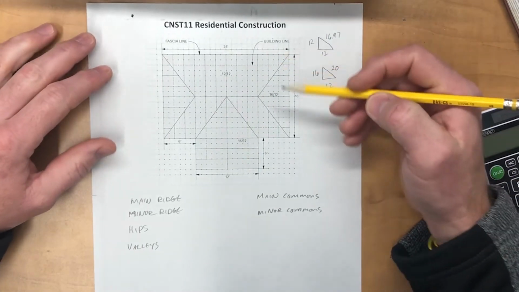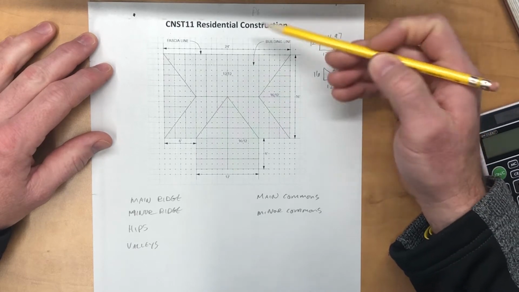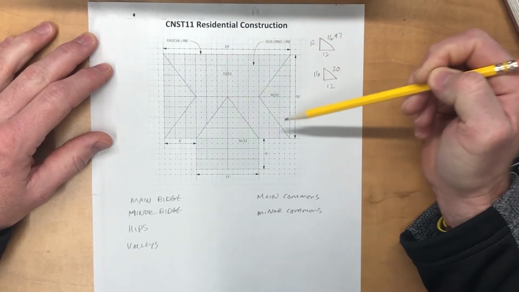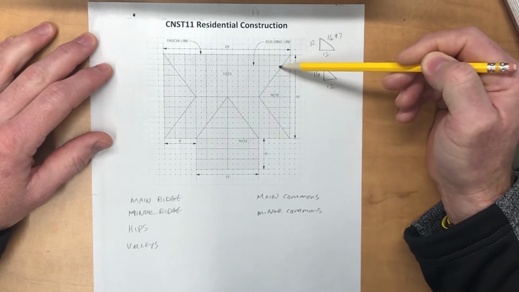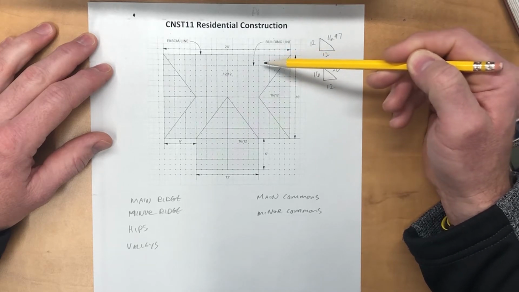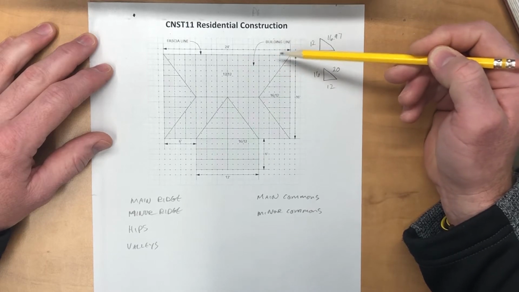Okay, now I want to take a look at an intersecting roof here. There's lots of detail that I can pick out of this drawing. First of all, everything is still going to be laid out from the fascia line, which is important. There's the building line 2 feet in from that, so we have a 2-foot projection on here. We weren't given the dimensions of the building. I'm going to tell you that these are 2 feet on center again.